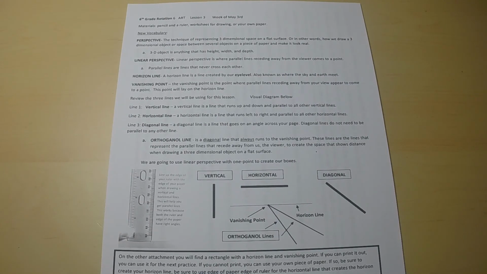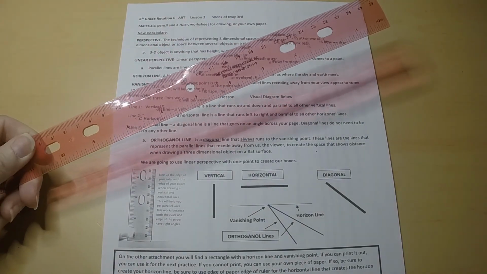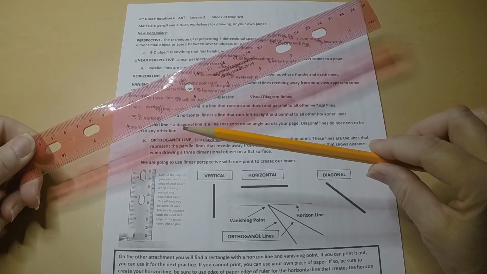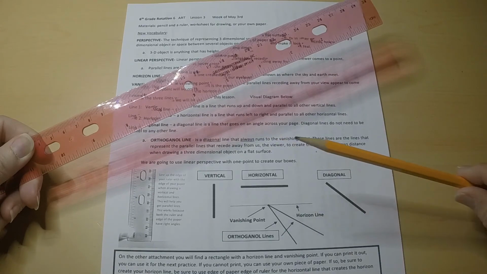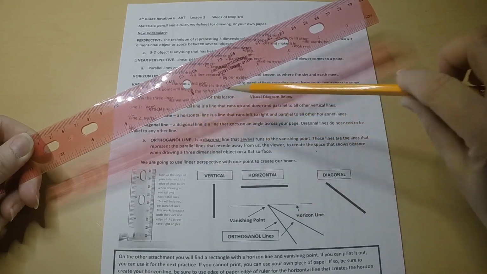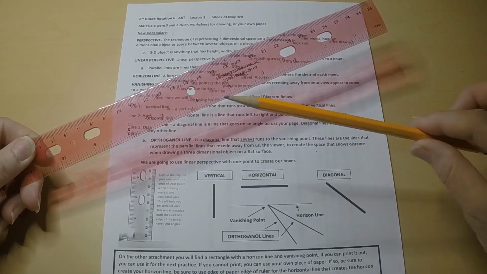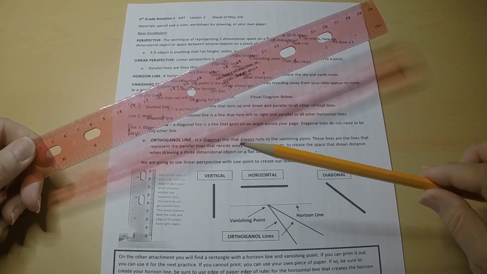Hello, Ms. Ryan here, and today we are going to work on perspective. A couple of the materials that you will need is a ruler and a number 2 pencil if you have that. I do prefer these pencils over your mechanical pencils just because of the way the pencil moves along the ruler. So if you have this available to you, please try to grab a number 2 pencil.